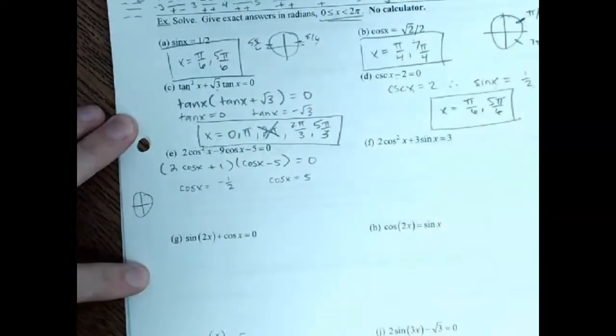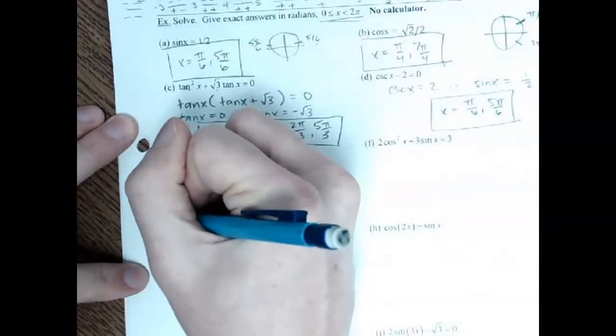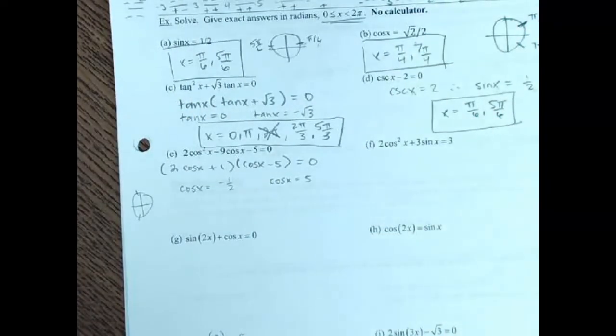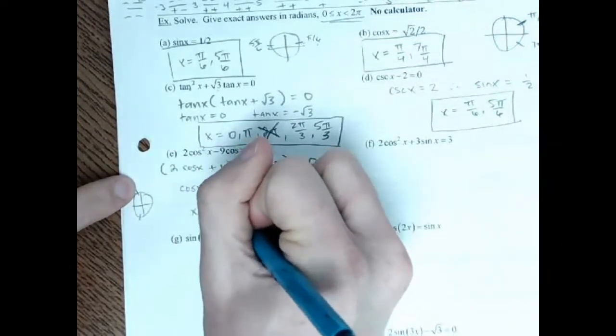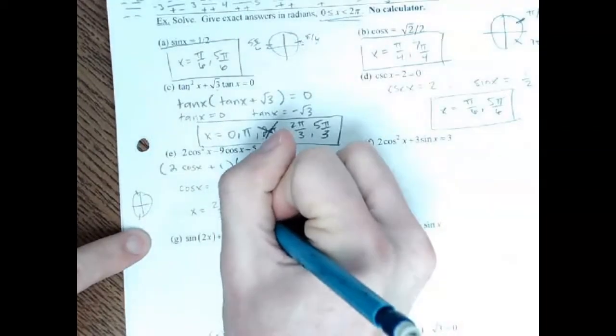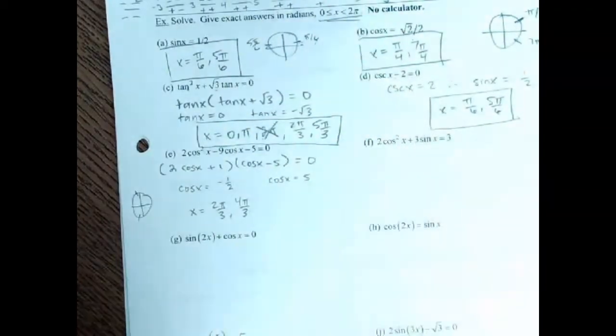And then you would just go pull these angles from the unit circle, right? Cosine being negative 1/2, cosine's the x, negative means left, and the 1/2 doesn't go very far. And then you'd have to know that this angle is 2π/3, and then this one's 4π/3, right? You need to know where the angles are on the unit circle.